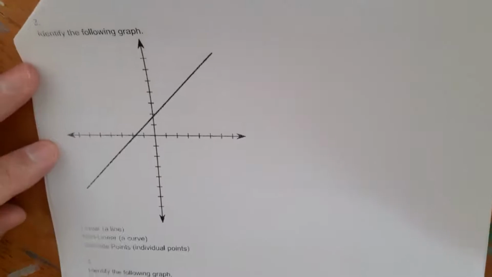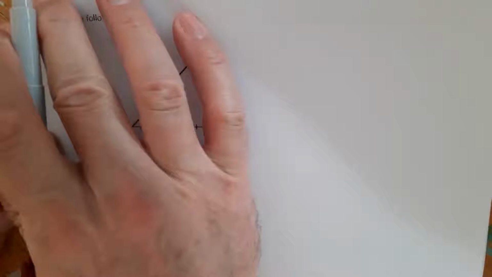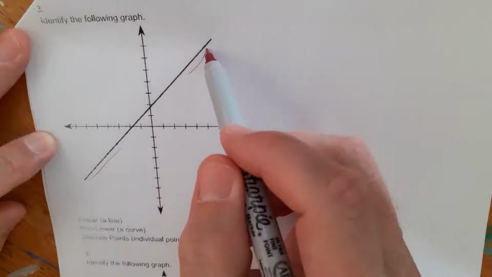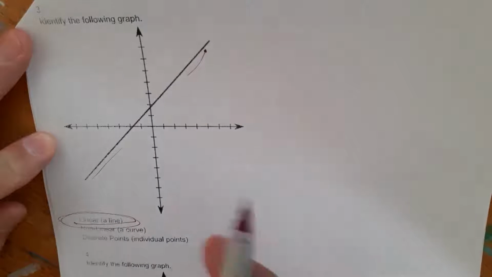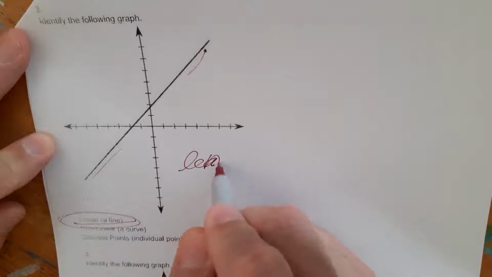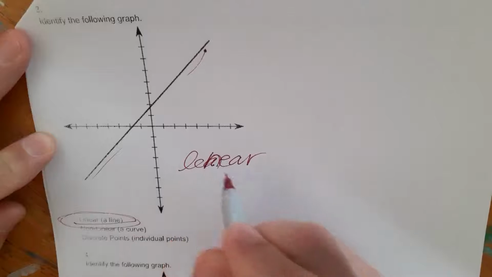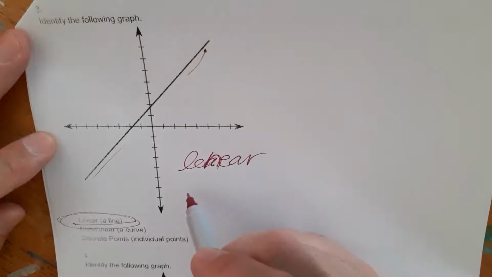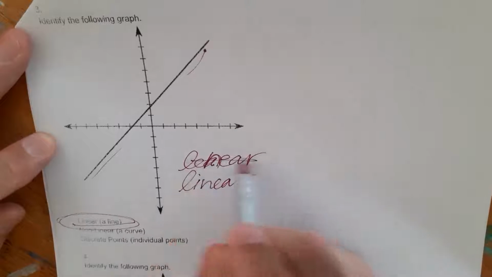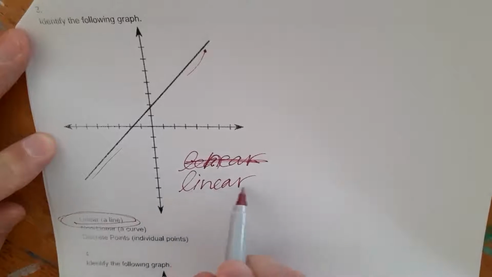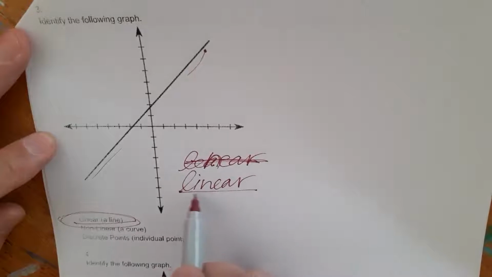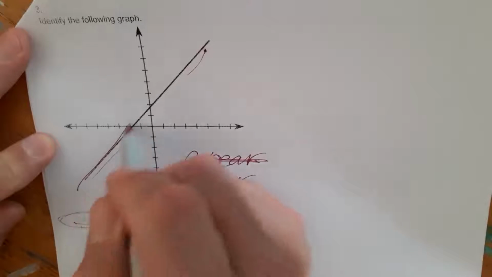So some big concepts about graphing and graphs that sort of take students to the next level. Identify the following. Let's jump back to the old school. This is a line, right? So a linear graph. Linear means line. It's a linear graph. It's got the word line in it. That's how you know it's a straight line.